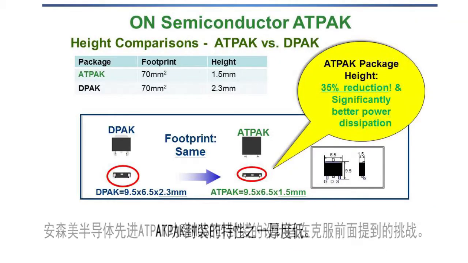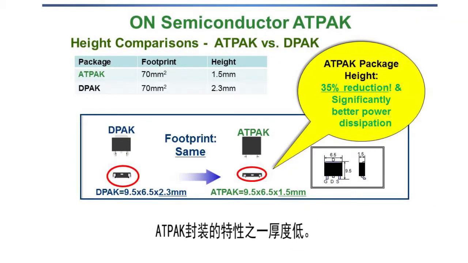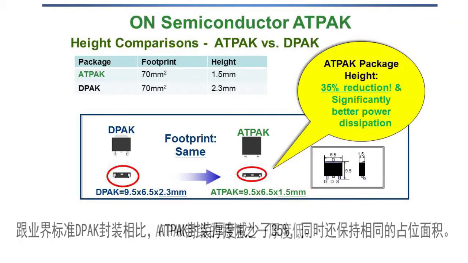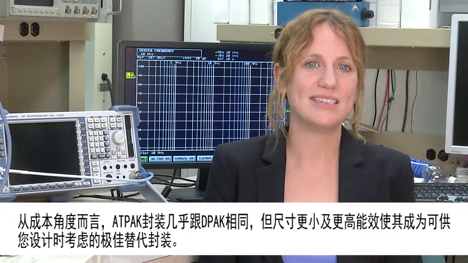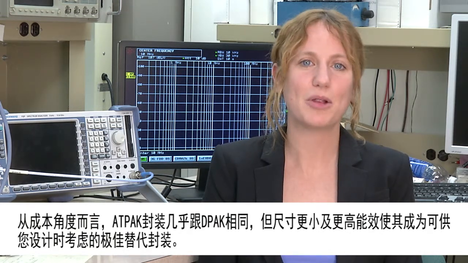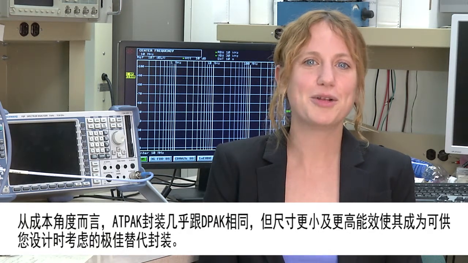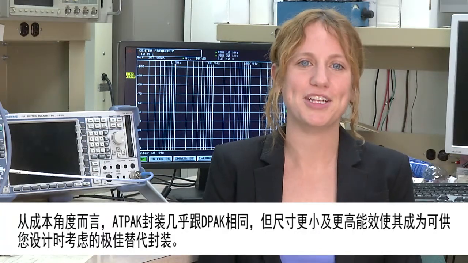ON Semiconductor's cutting-edge Atpak Power MOSFET package was designed to overcome those challenges mentioned earlier. One of the features of the Atpak package is low height. Compared to the industry standard D-Pak package size, the Atpak reduces the height by 35% while maintaining the same footprint. From the cost standpoint, the cost of the Atpak is nearly the same as the D-Pak, but smaller and more efficient, making it a good replacement for your design consideration.